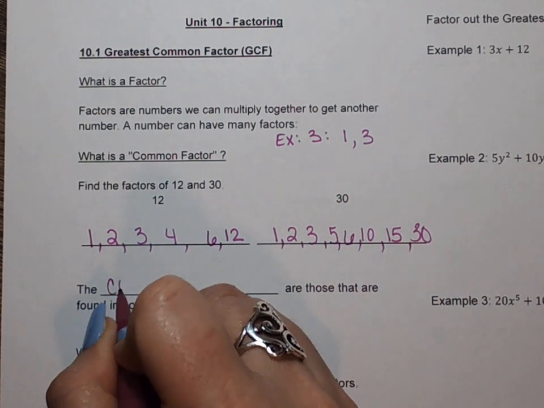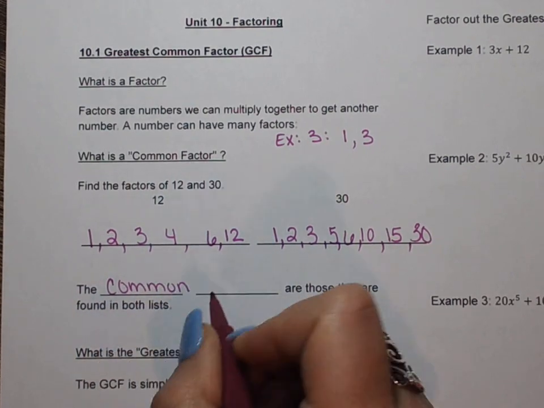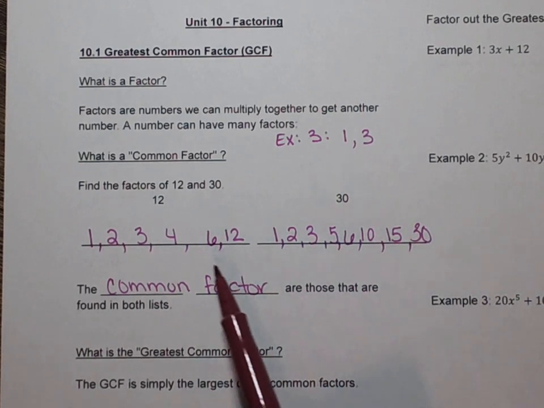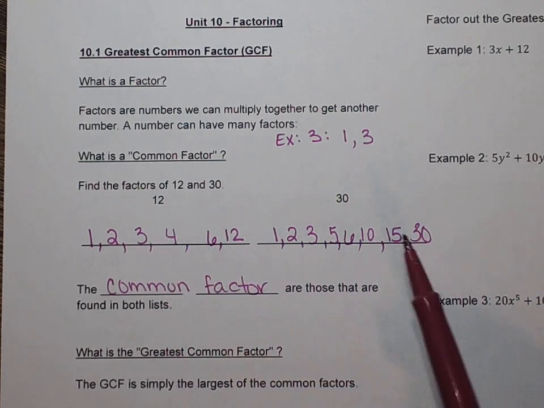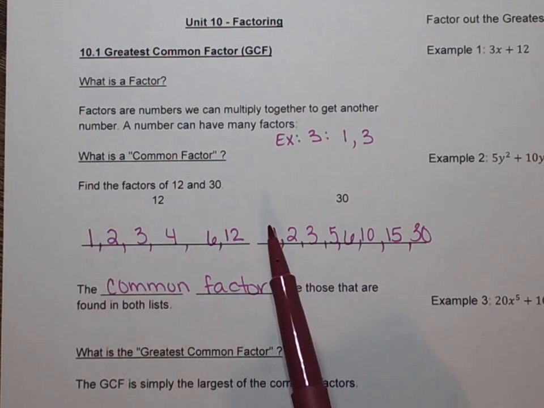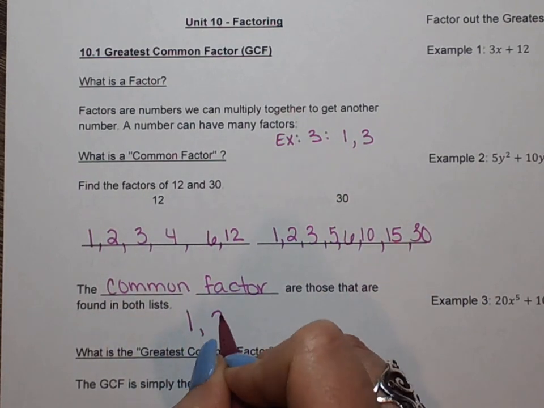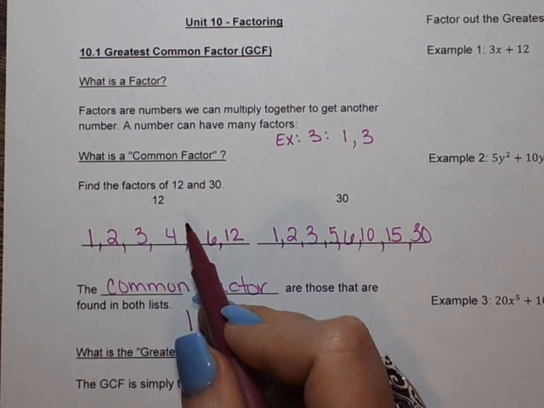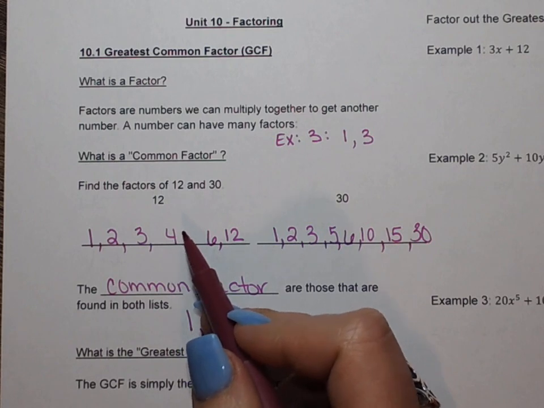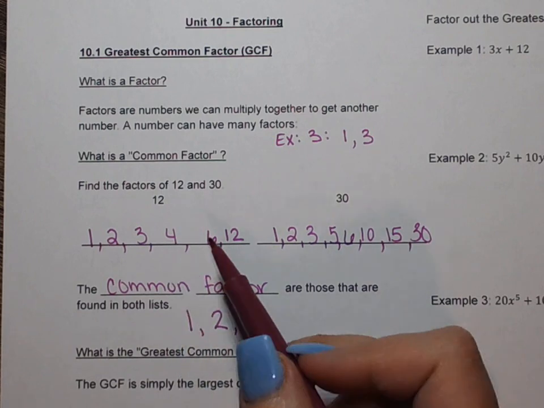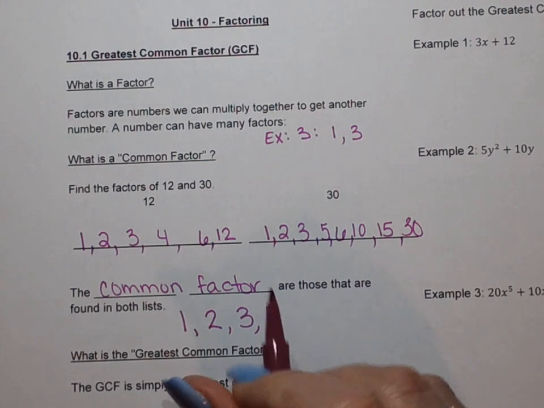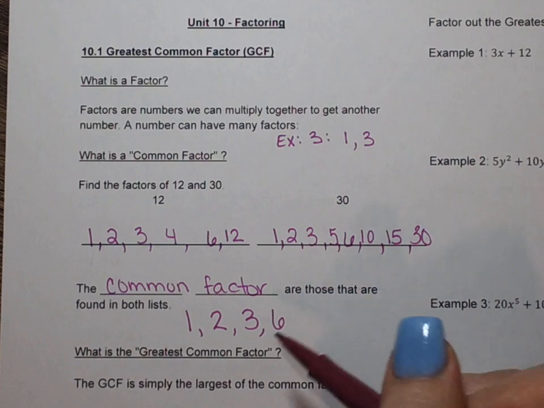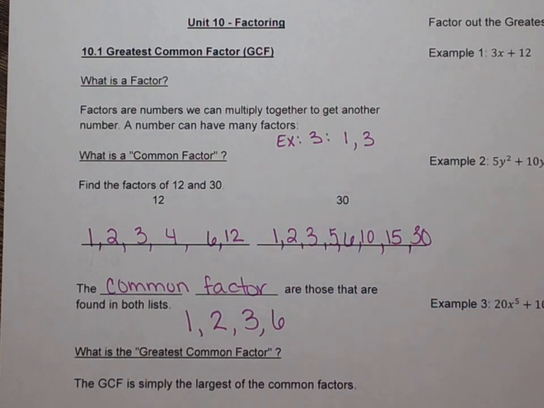So we're talking about the common factor. The common factors are those that are found on both lists. So if you can see, we've got 1 is on both lists. 2 is on both lists, 3 is on both lists, 4 is only on the 12. So 4 is only a factor of 12, so it would not be a common factor. Then we've got 6, and then 12 is not on both, so that's not a common factor either. So we just had 4 common factors.